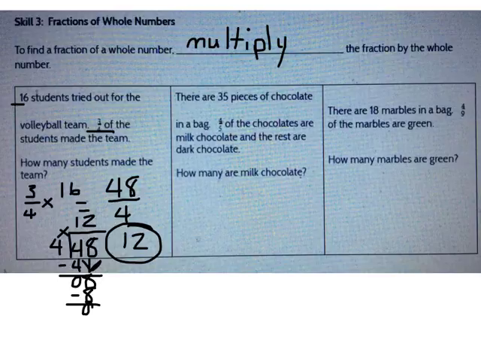12 students made the team. Try another. There are 35 pieces of chocolate in a bag. 4/5 of the chocolates are milk chocolate and the rest are dark chocolate. How many are milk chocolate? I need to find 4/5 of 35, or 4/5 times 35.